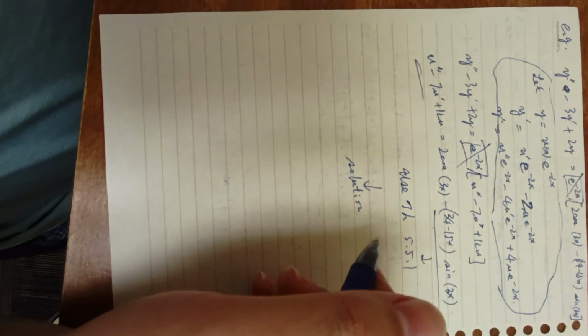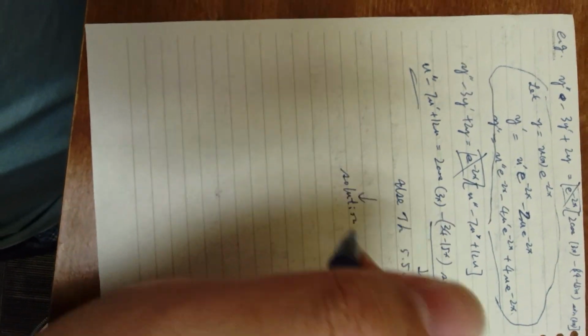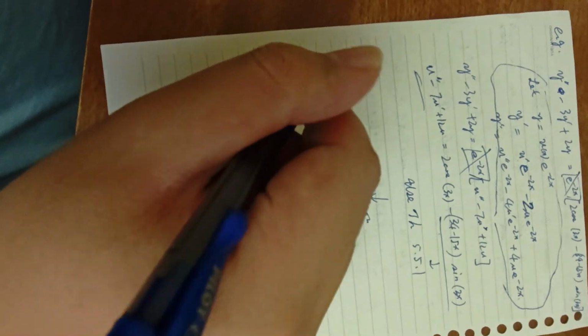Okay, since I checked the textbook, I think there's no other part.